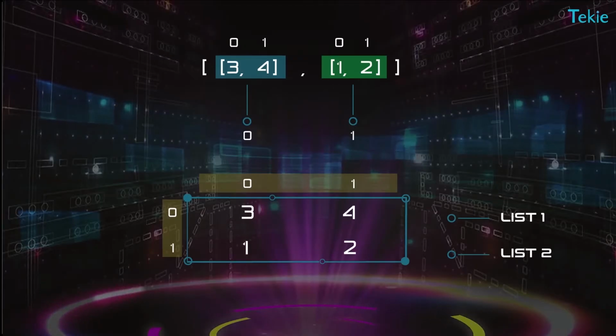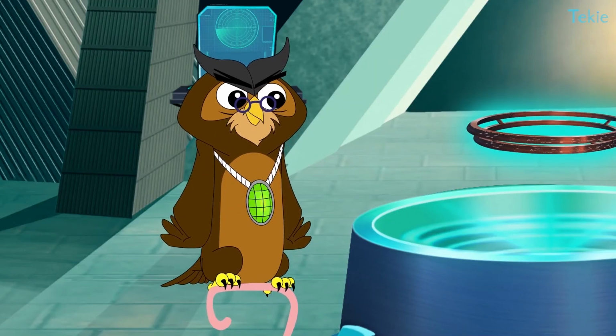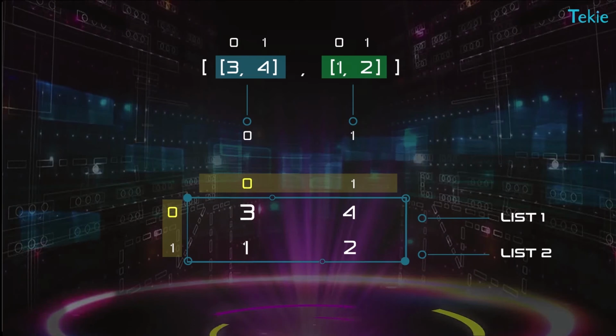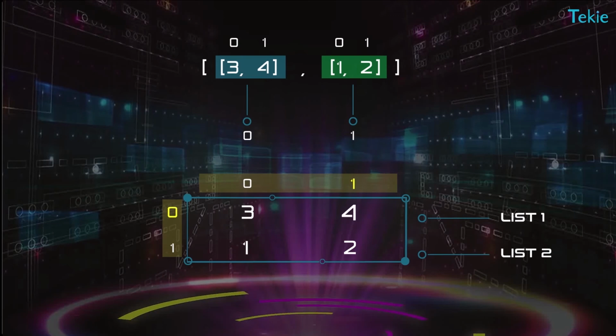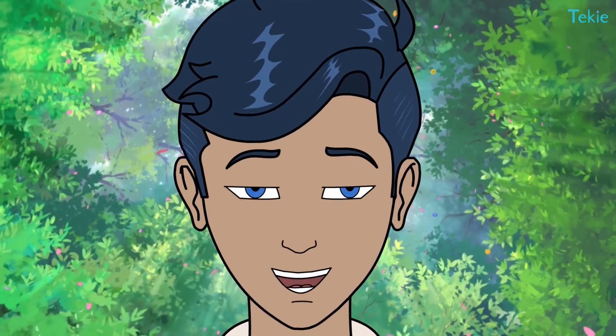You can think of each list as a different row and each number as a different column. So, the position of 3 is 0, 0, and the position of 4 is 0, 1. I just need the row and column numbers. Yes, that's a damn cool trick.